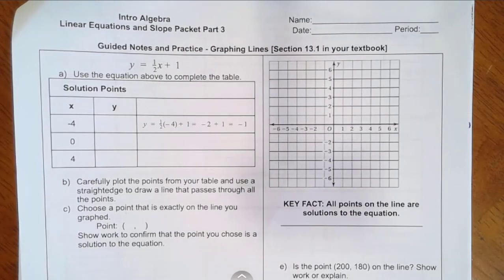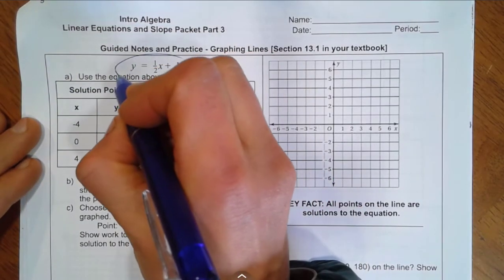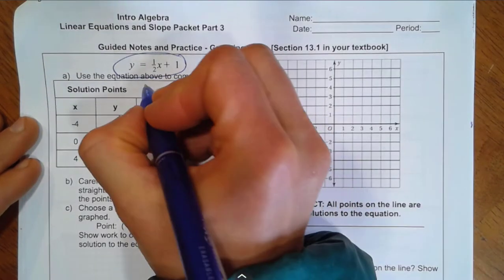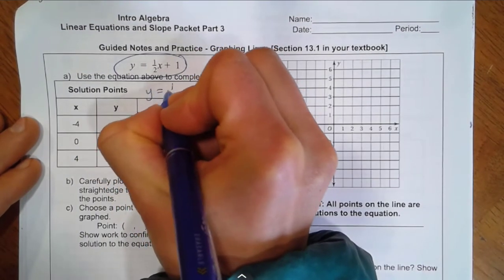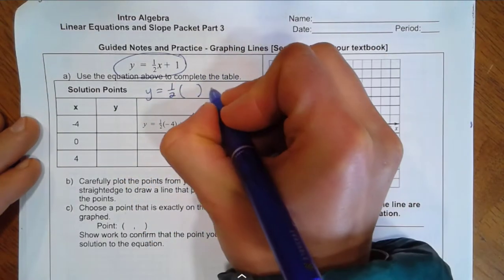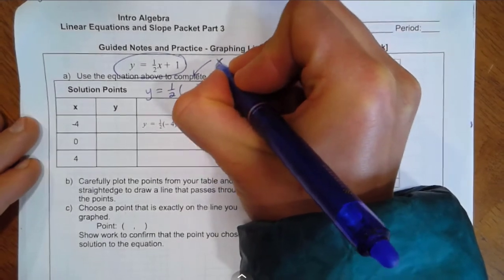Okay, this is a review of some of the stuff we did before Thanksgiving break about graphing lines. So remember that all points on the line are solutions to the equation. So we're going to take this equation and try to find ordered pairs that make this equation true. So I'm going to use y equals 1/2, and then I'm going to put a blank where the x is plus 1. So in this blank goes the x value.